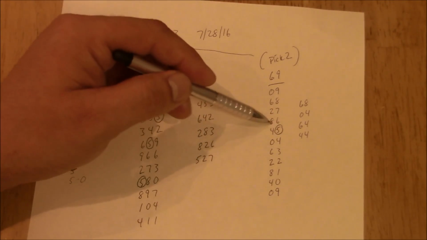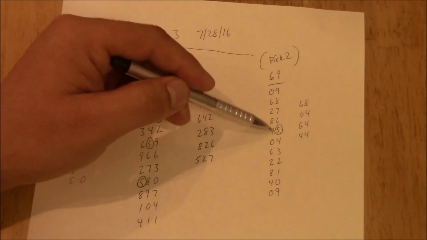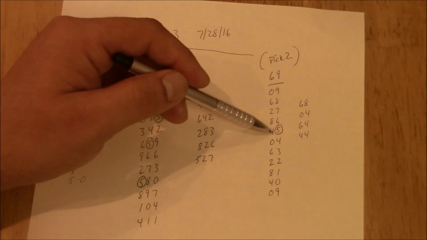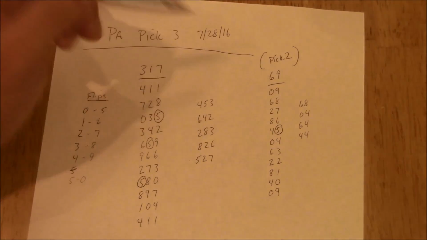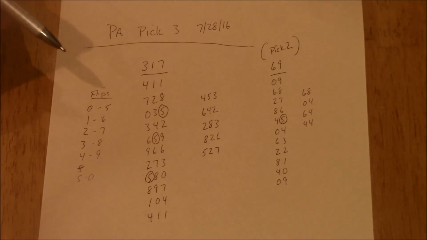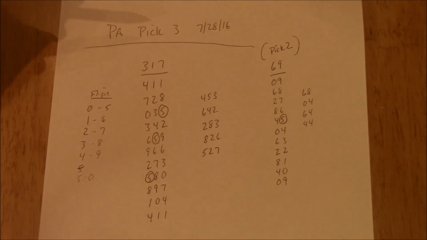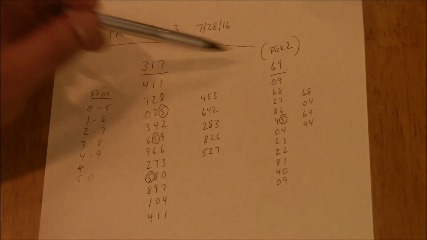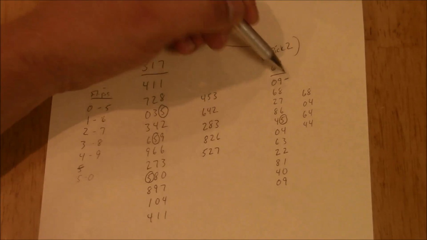So like right here, I like 68, 04, 64, and 44. And I may be totally missing the ball on that 5. It may be 45 or 65 or 85 or 05, but these are the 4 that I like. So let's see how Pennsylvania turns out today on the Pick 2. I just thought I'd throw that in on how to pick your numbers as well. I'm not going to do a whole video on how to make a chart for Pick 2 because it's only 2 numbers. Just use 69 as your number to add to your previous drawing. This 09 is what was drawn last night.